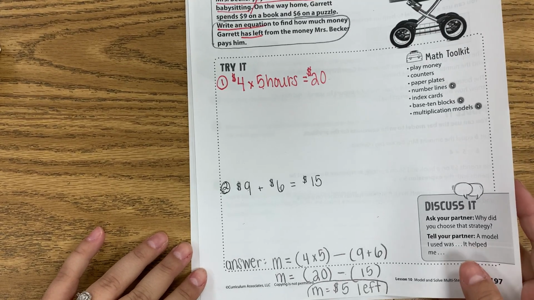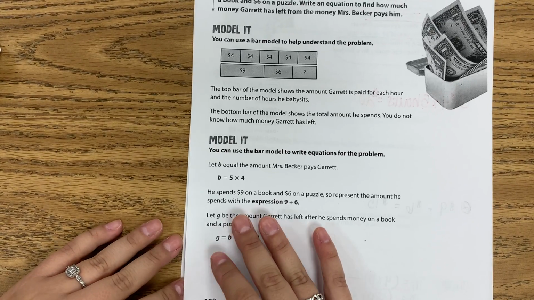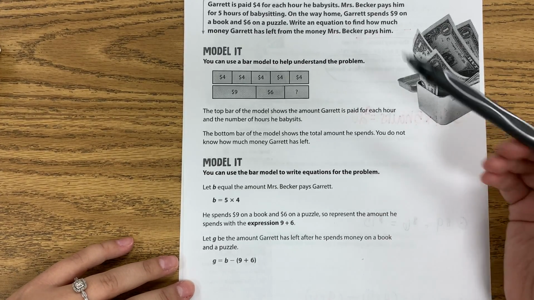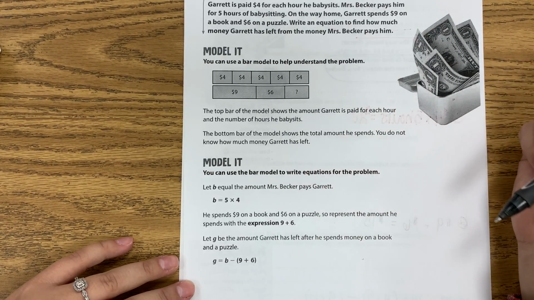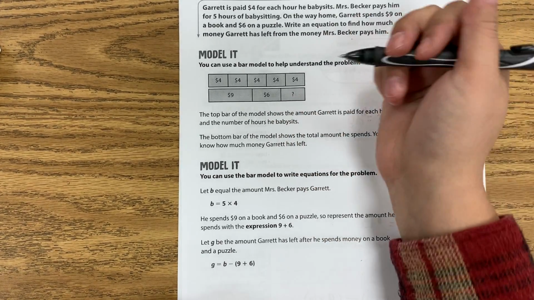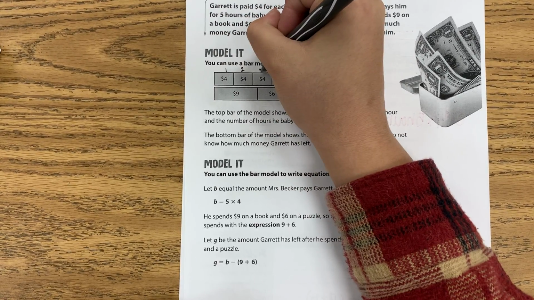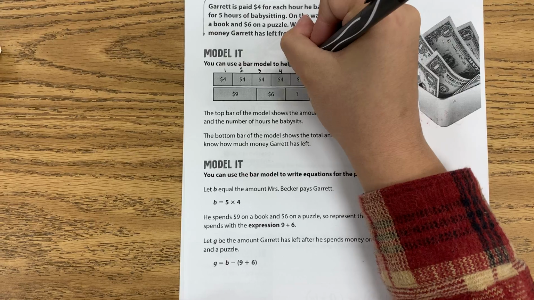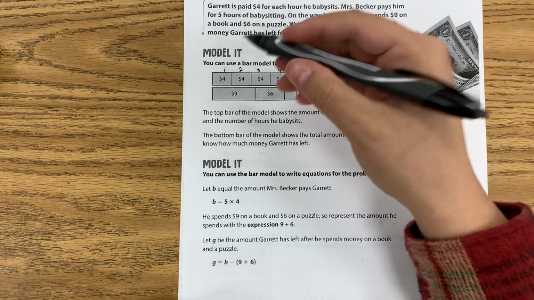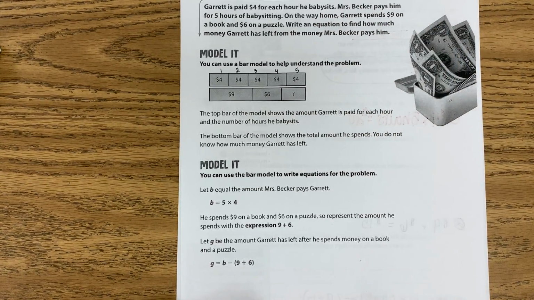Now, if we look at page 198, it kind of just talks us through different ways we could have modeled it. So if you liked the idea of the bar model, we could have done that, set it up that way. So for example, if Garrett is paid $4 for each hour he babysits and he babysat for 5 hours, we have 1, 2, 3, 4, 5 spots in our bar model. We have 4 in each one. And then you could take the second bar model to figure out how much he spent at the store.